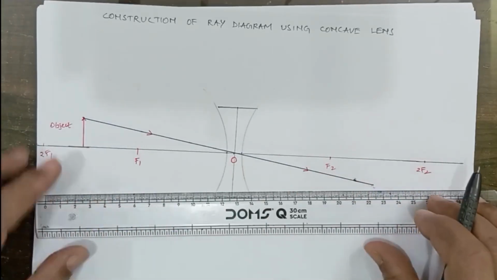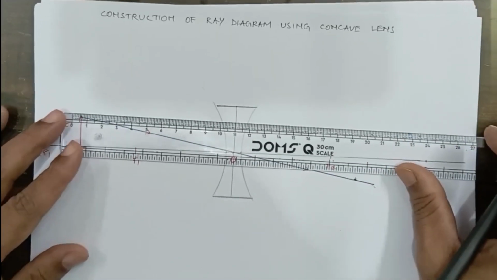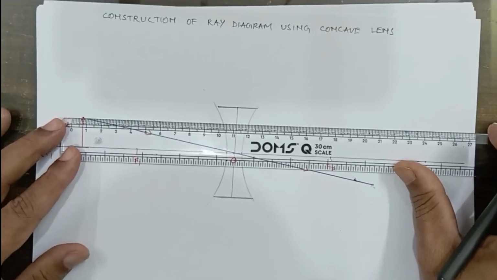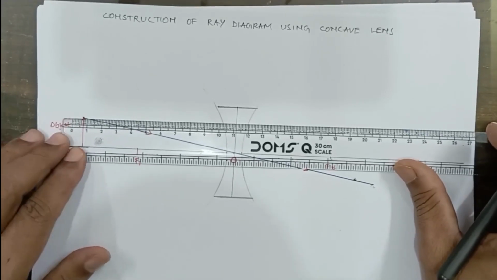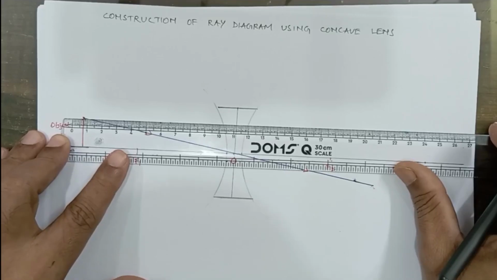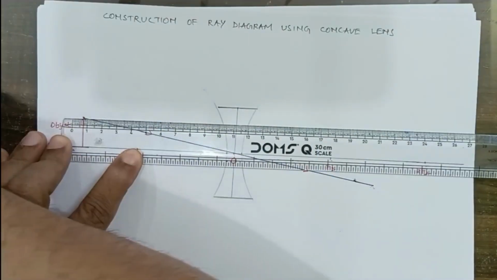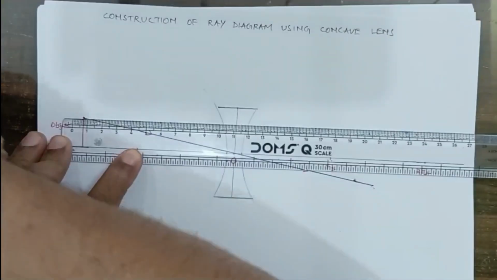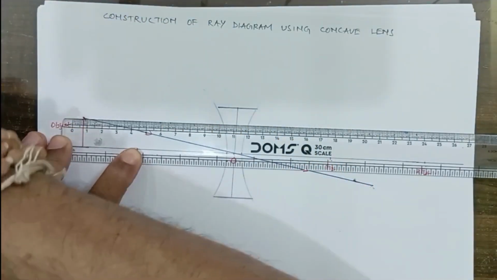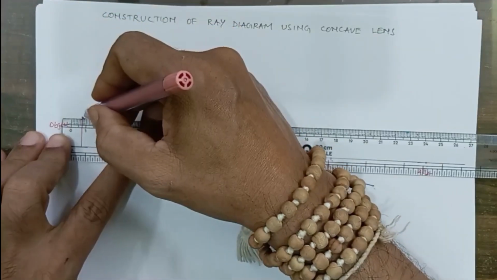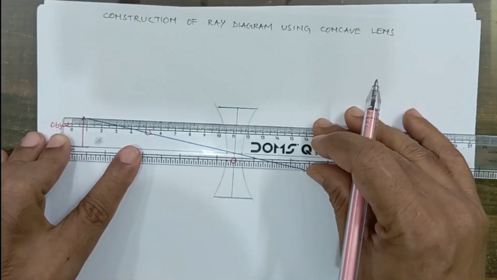The second principal ray should be incident parallel to the principal axis. So I'm drawing the second principal ray using red color.